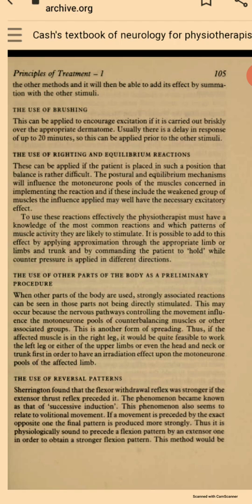The use of righting and equilibrium reactions. These can be applied if the patient is placed in such a position that balance is rather difficult. The postural and equilibrium mechanisms will influence the motor neuron pools of the muscles concerned in implementing the reaction, and if these include the weakened group of the muscles, the influence applied may well have the necessary excitatory effect. To use these reactions effectively, the physiotherapist must have a knowledge of the most common reactions and which patterns of muscle activity they are likely to stimulate.